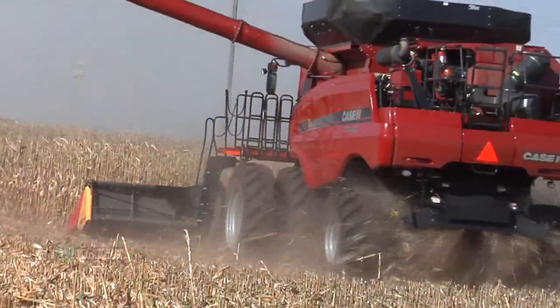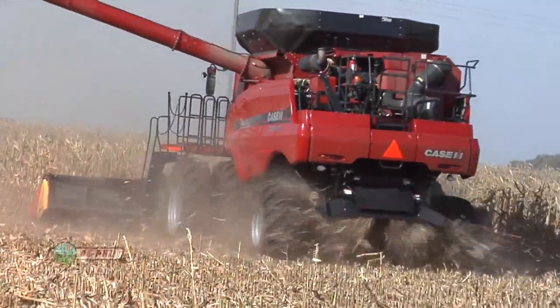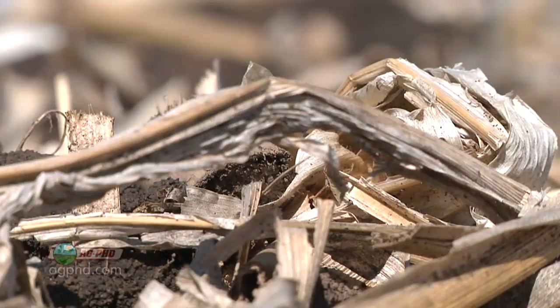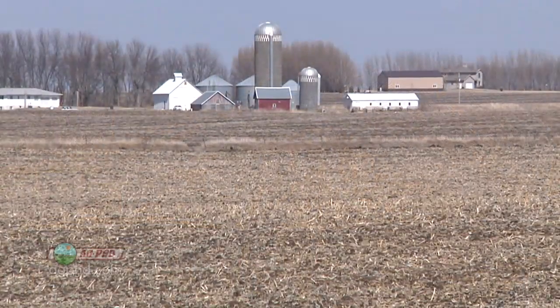You know, when we look at fields around the area as combining has begun, we see all kinds of residue out in the field. And how is that residue going to break down? How can you utilize that residue for next year's crop? We'll talk about it.